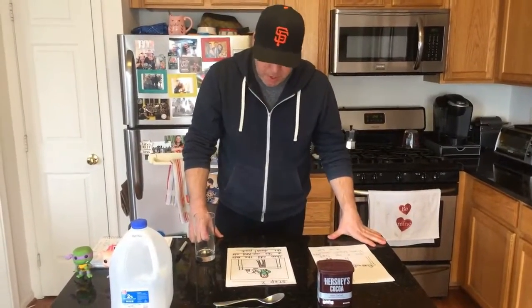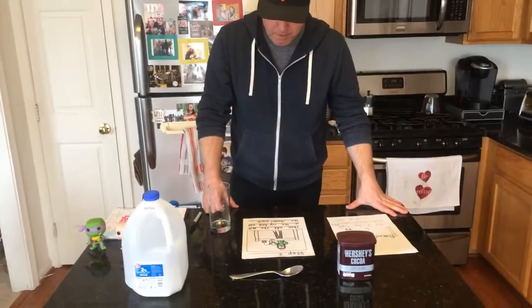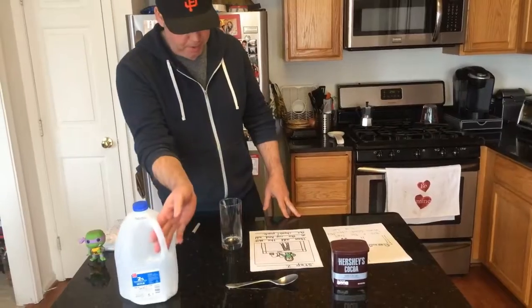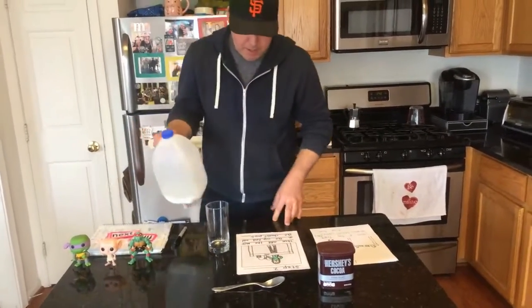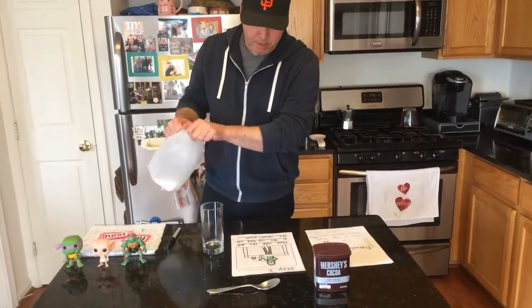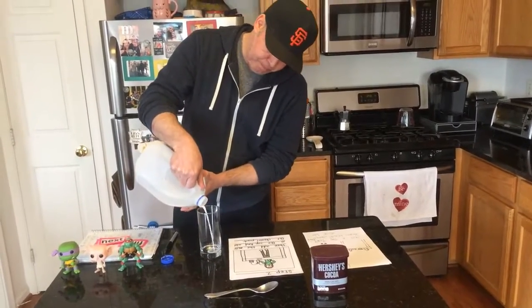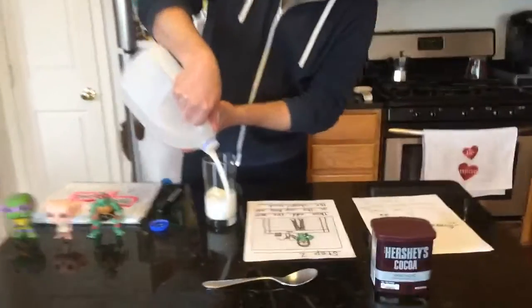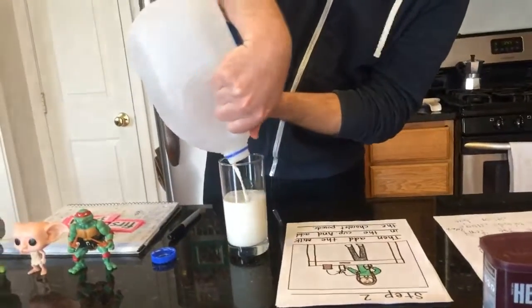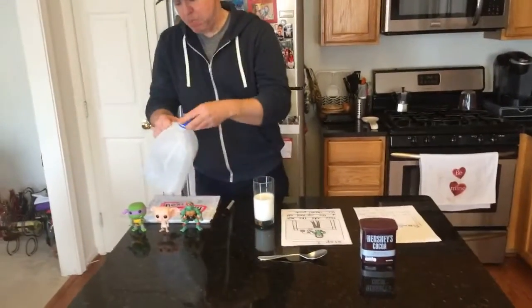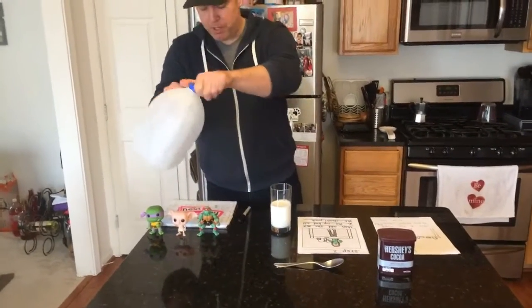Step 2. Add the milk in the cup, and add the chocolate powder. Add the milk in the cup. All right. Nice. Added the milk in the cup. Conveniently, almost exactly what we need.